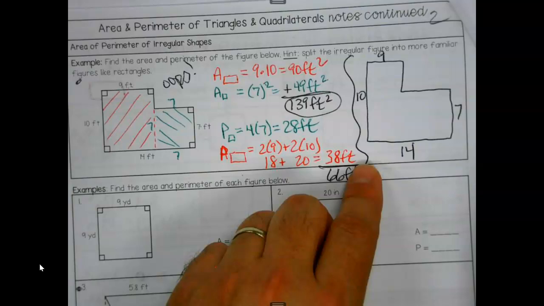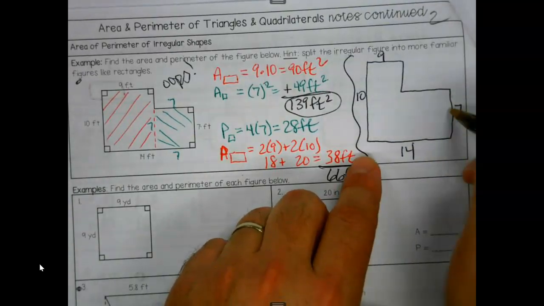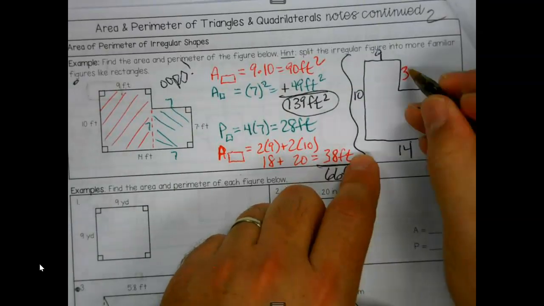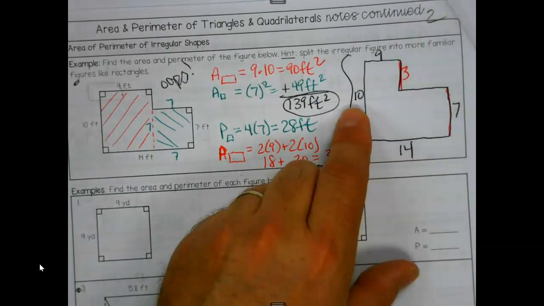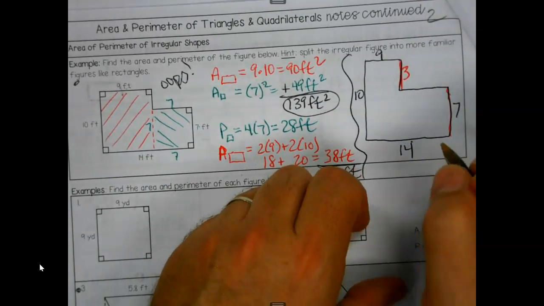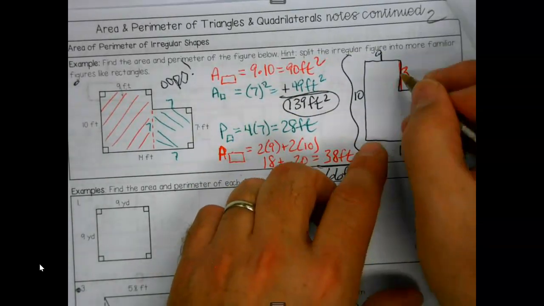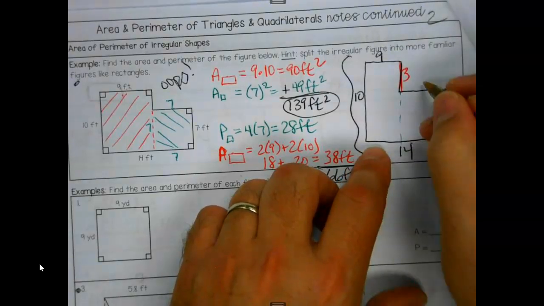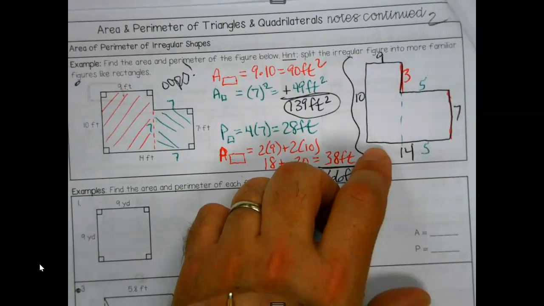Okay, the correct way Hardy should have taken this into consideration. This is 7, this is 10. Tells me this is 3. Because 7 plus 3, this piece plus this piece equals that piece. This is 9. Whole thing's 14. So if this is 9, this has to be 5. So yeah.